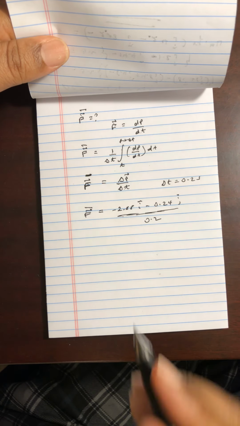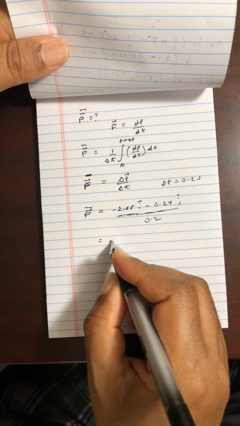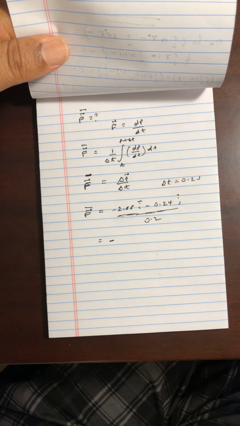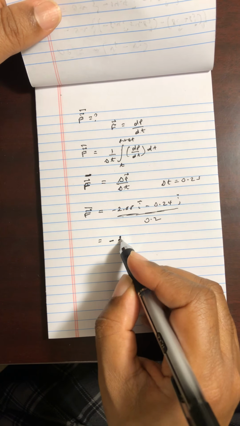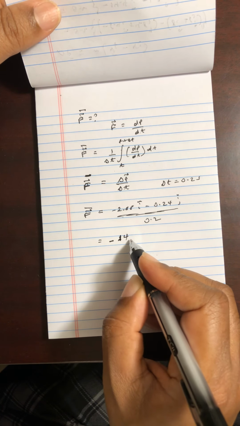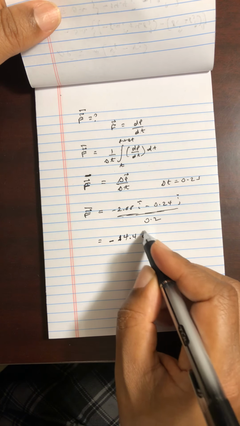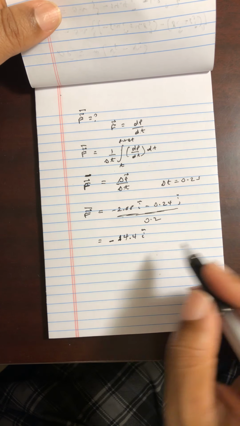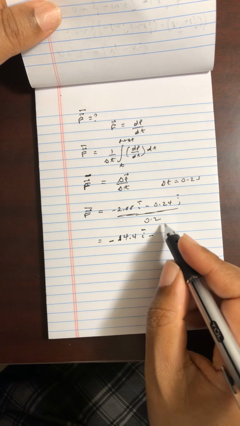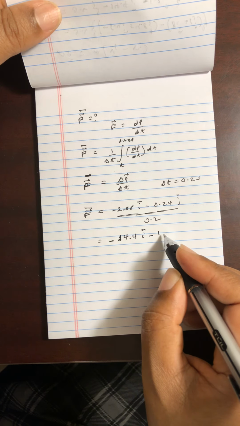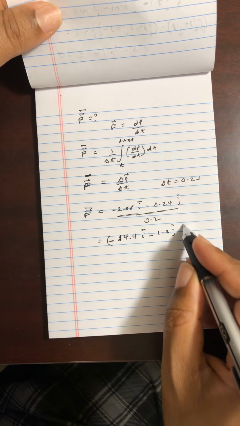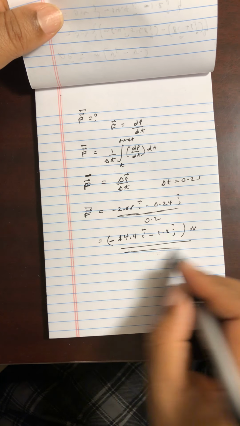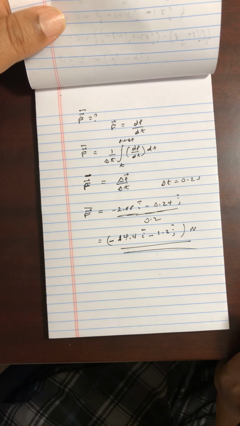Okay, so this will be negative 14.4 in the I direction minus 1.2 in the J direction. Okay, so that'll be the force acting on the object, in newtons.